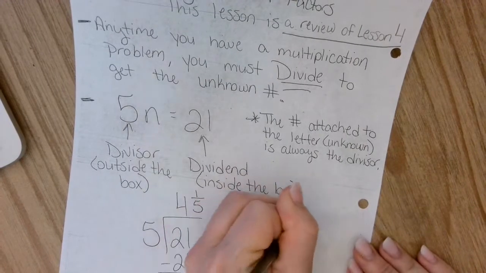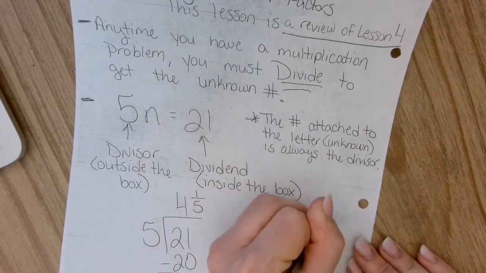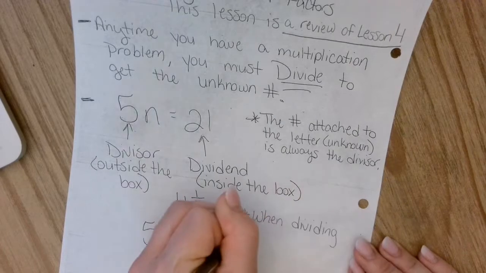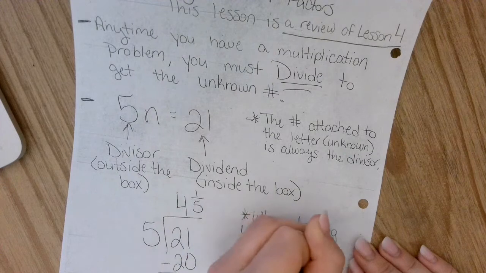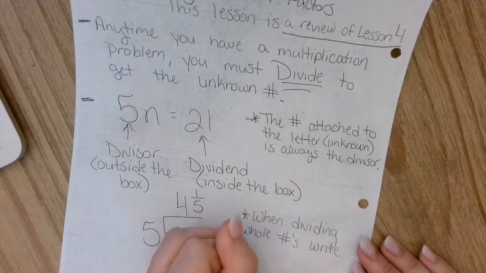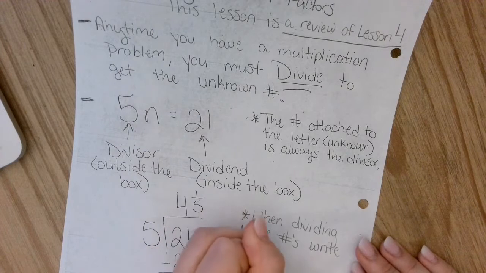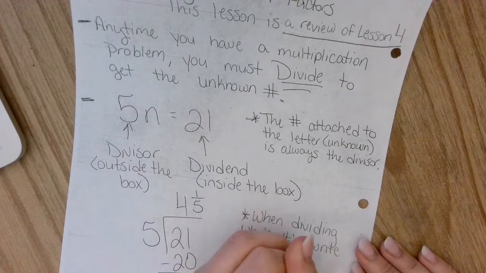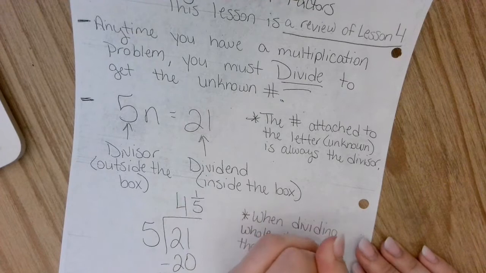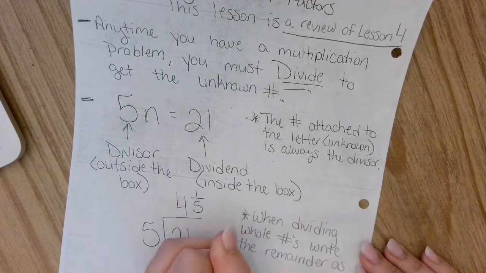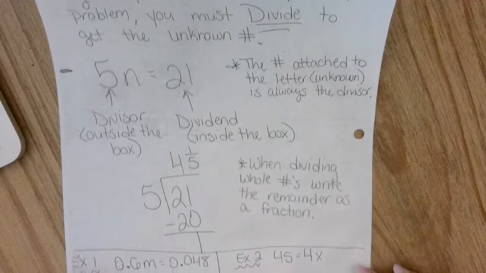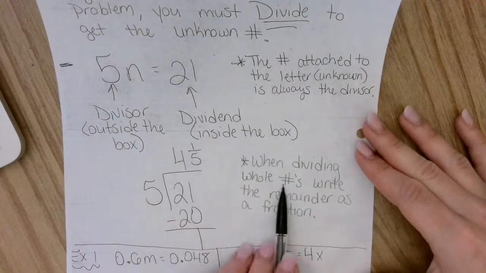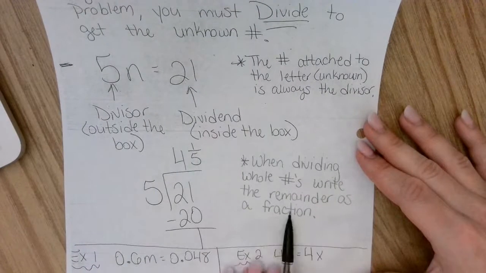When dividing whole numbers, write the remainder as a fraction. Okay. So when dividing whole numbers, write the remainder as a fraction.